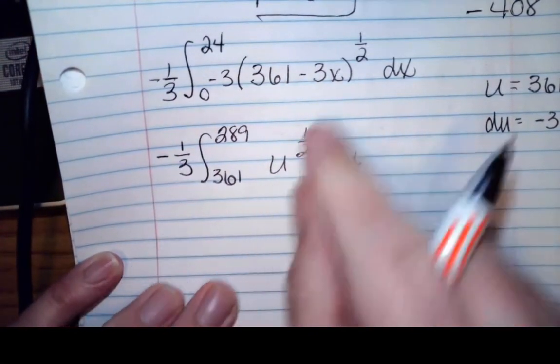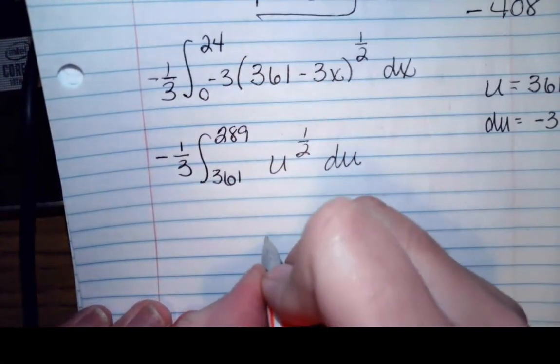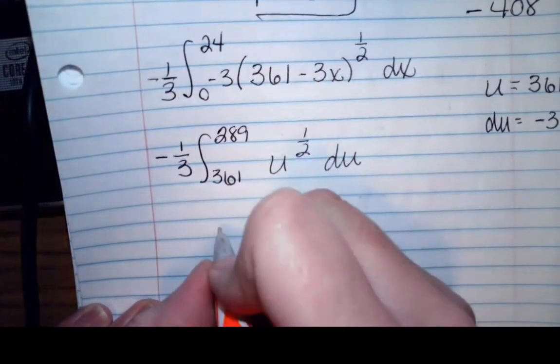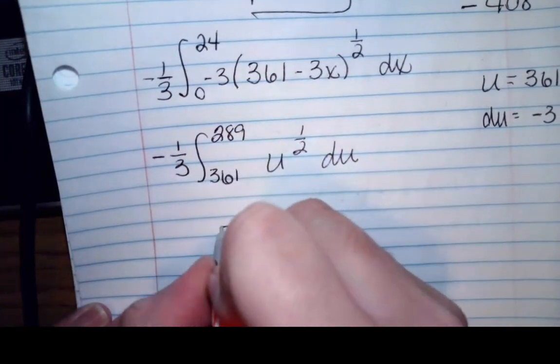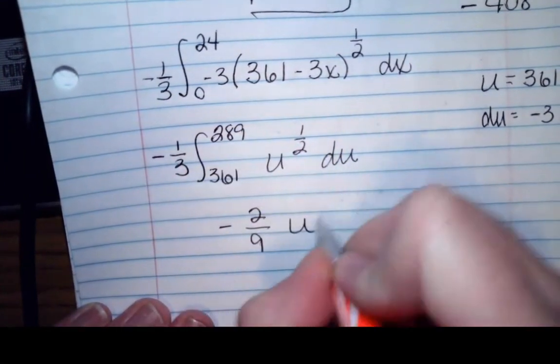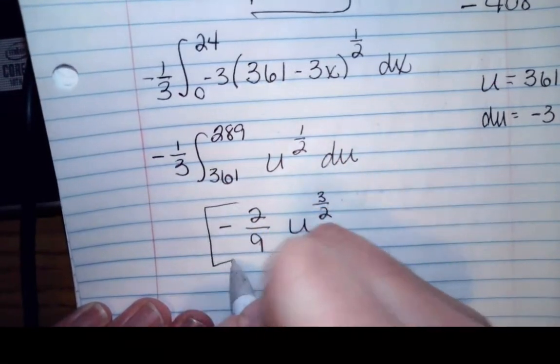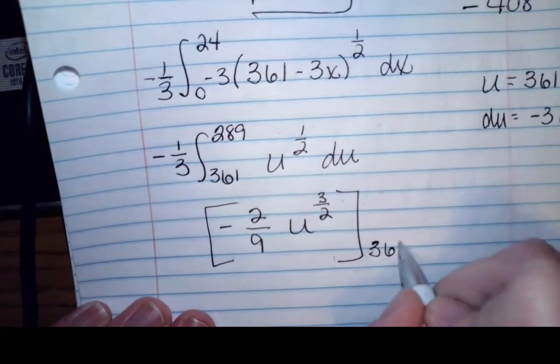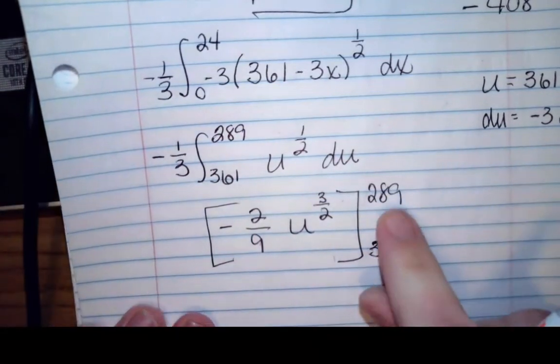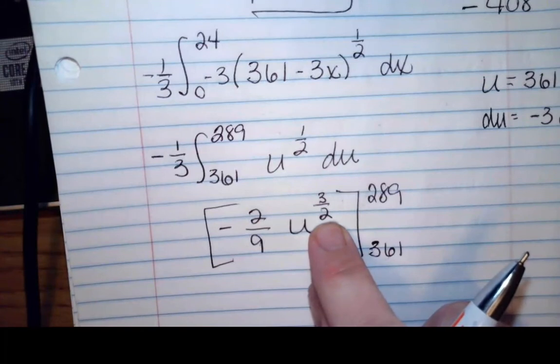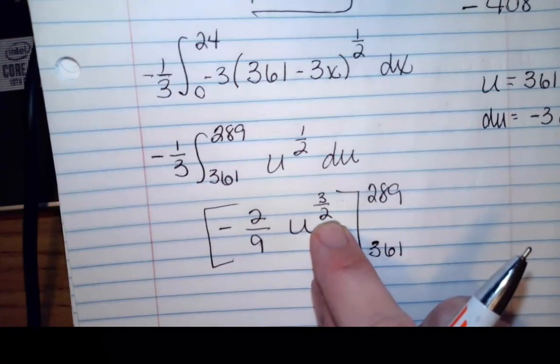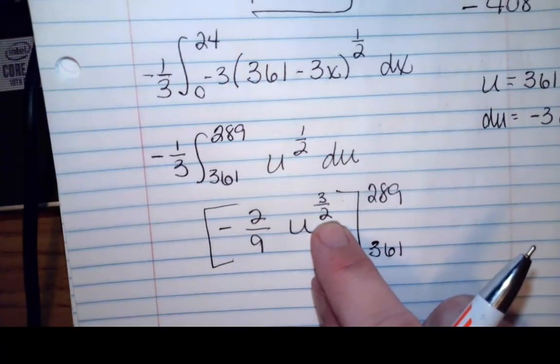So when I integrate, I get u to the 1/2 becomes u to the 3/2, divided by 3/2 is times 2/3, and 2/3 times a negative 1/3 is negative 2/9 u to the 3/2. Okay, so I'm going to take that from 361 to 289. So I'm going to do square root first. Square root of 289 is 17. And then 17 to the 3rd power is going to be 4913.